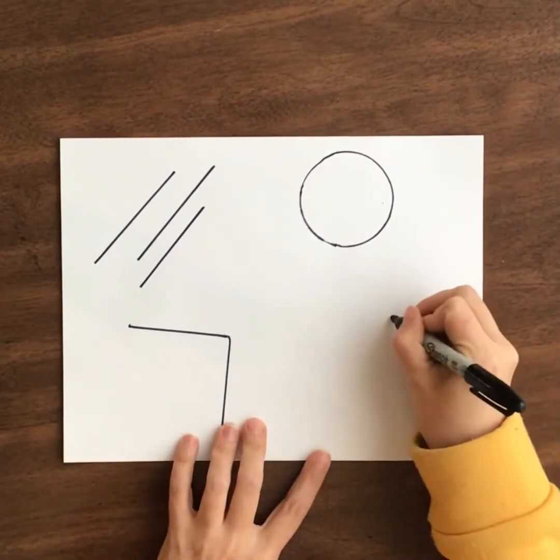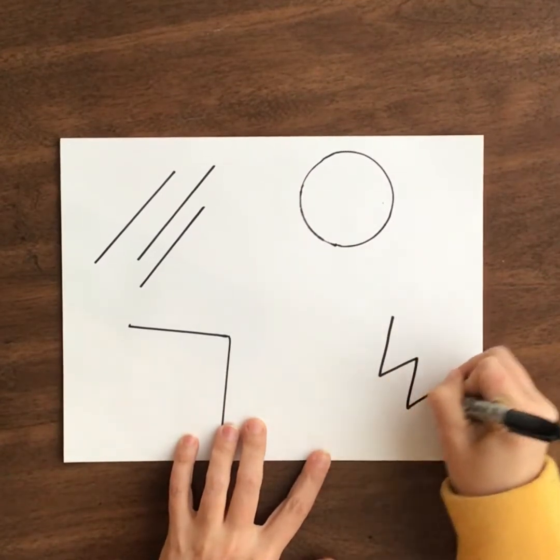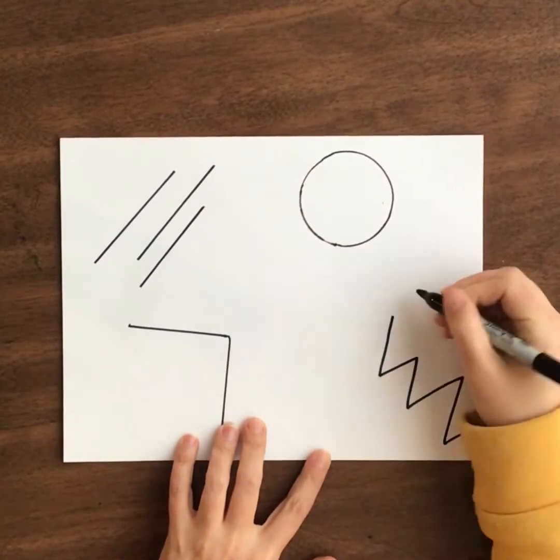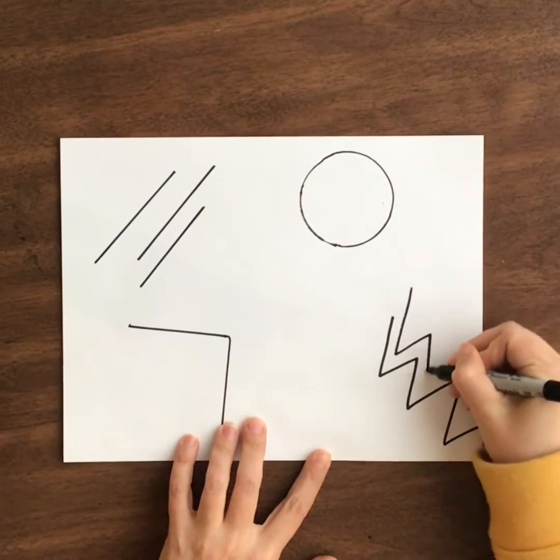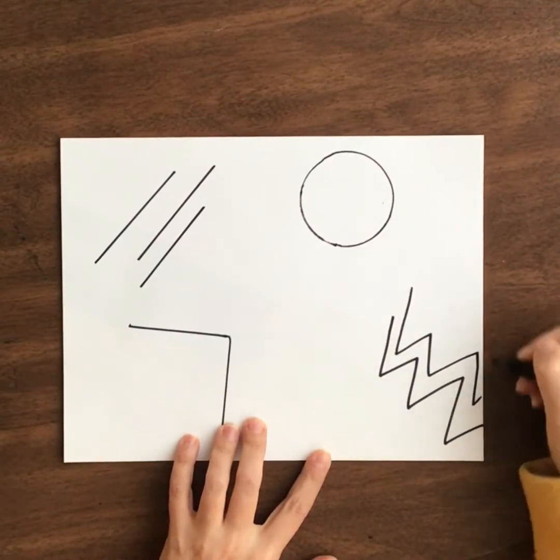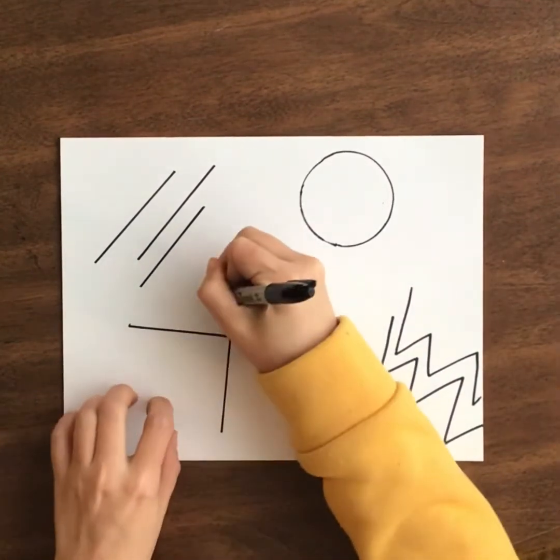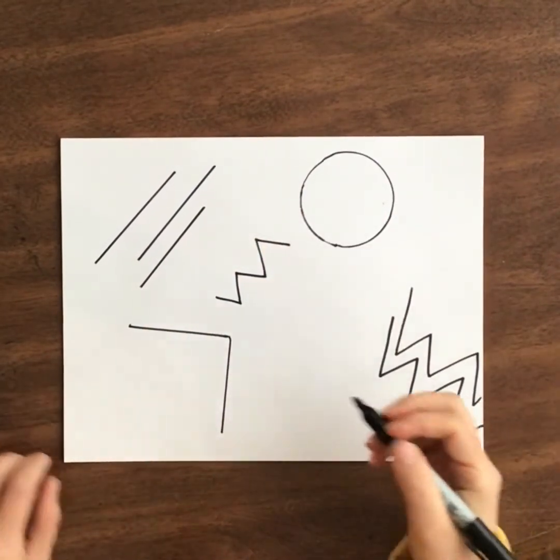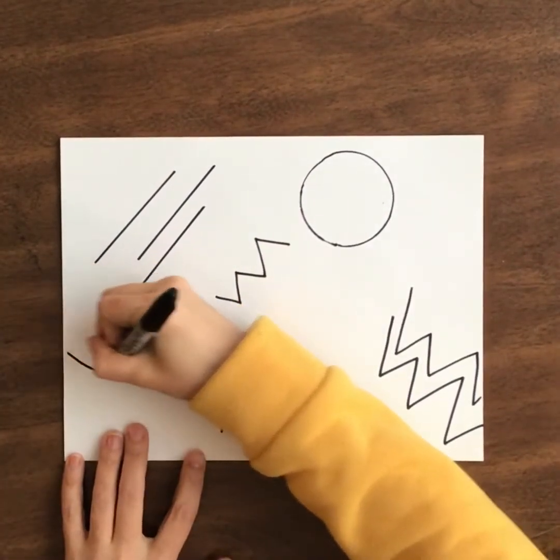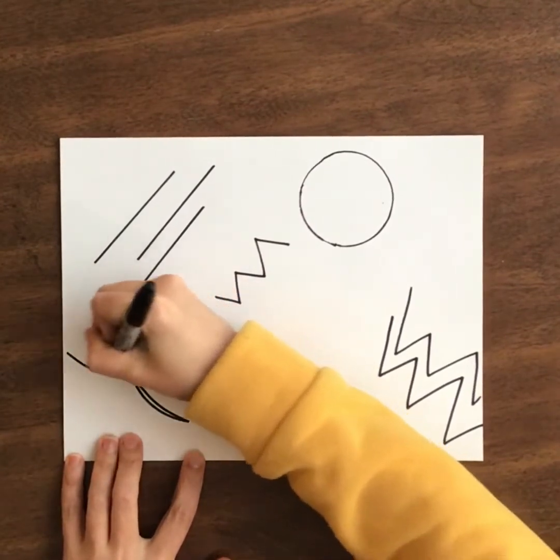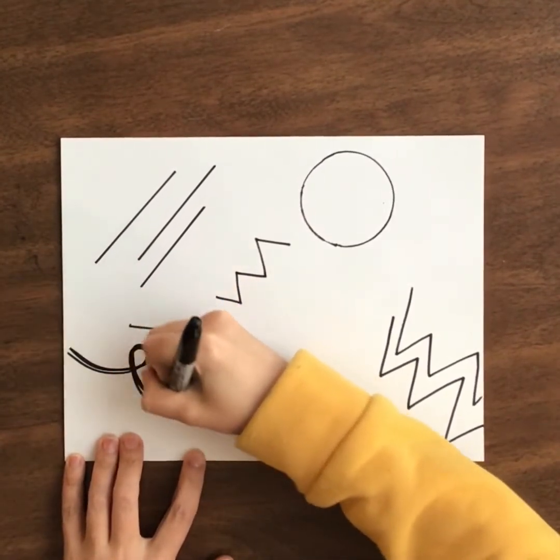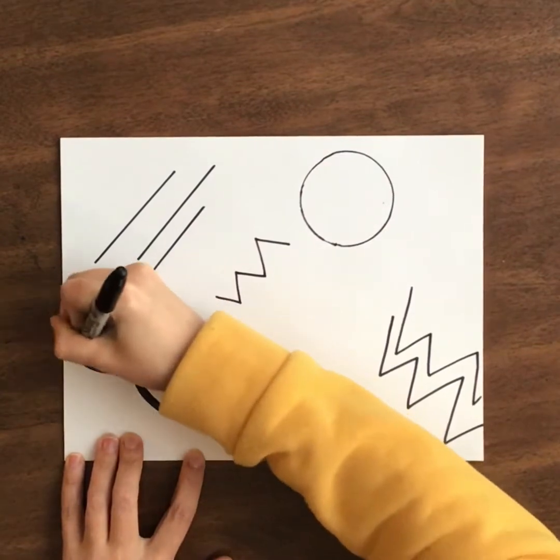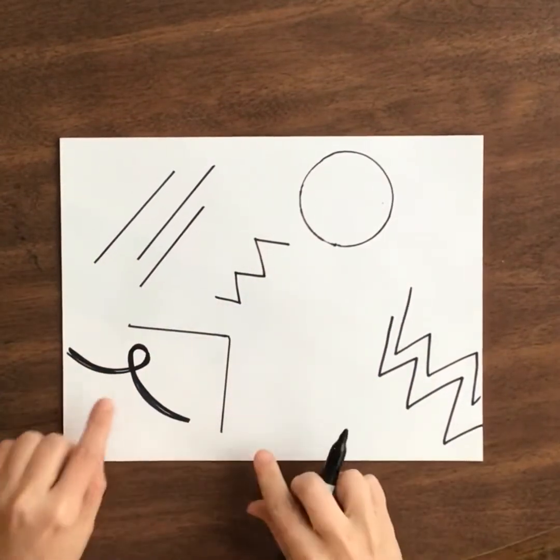Next, I'm going to make some zigzag lines. I also want to add a loopty line. I went over this line a few times to make it nice and broad.